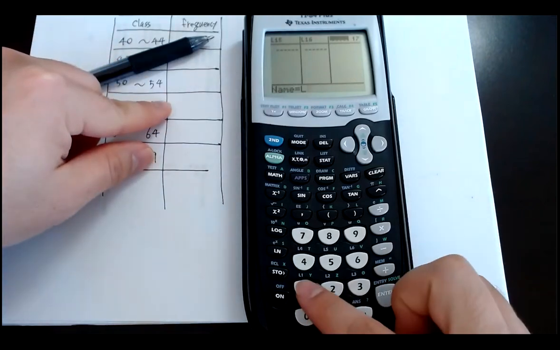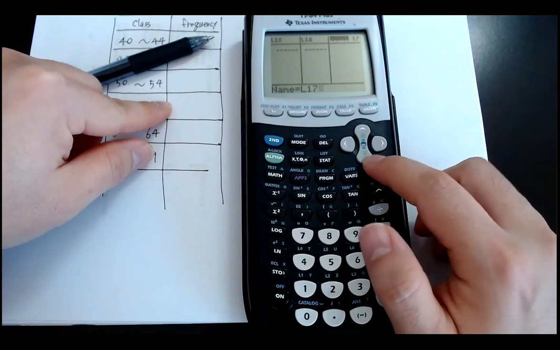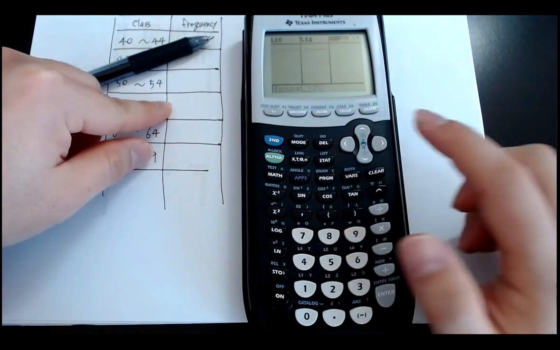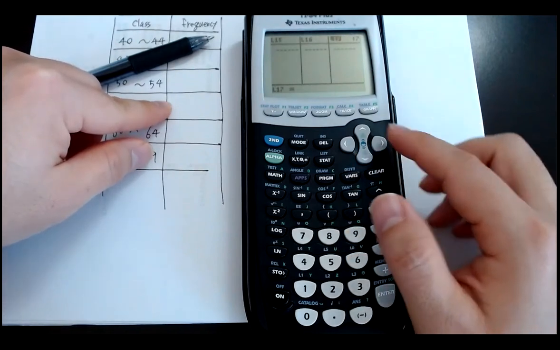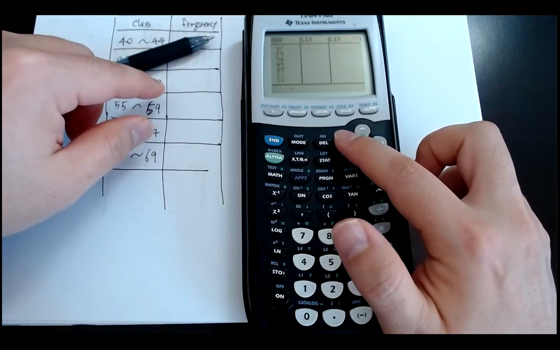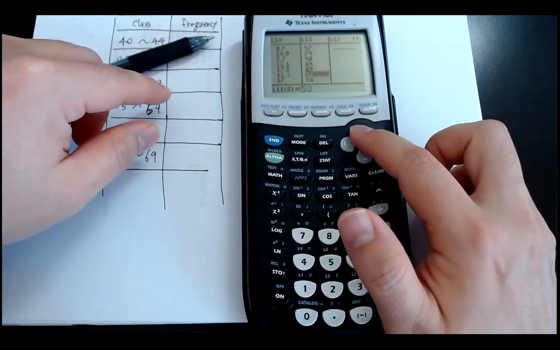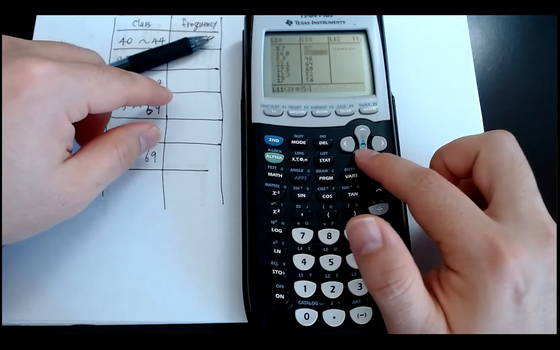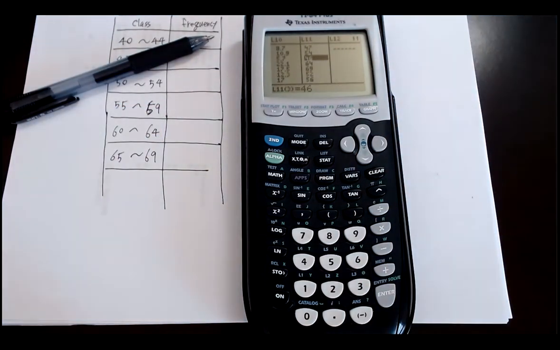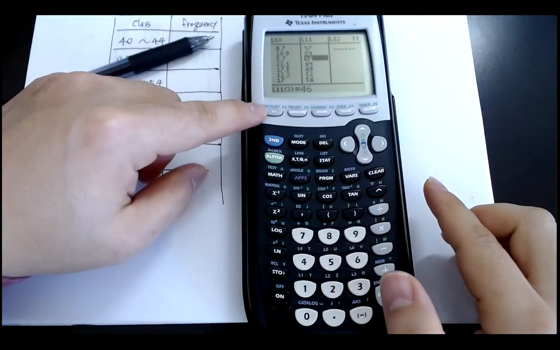Okay, and then put 117. Okay, and then press the down arrow. You see, I just create a new column, L17. By the way, back to L11. Now you see I already entered all the data values right here, and now I'm going to plot the histogram. Okay, so we go to the stat plot right here.